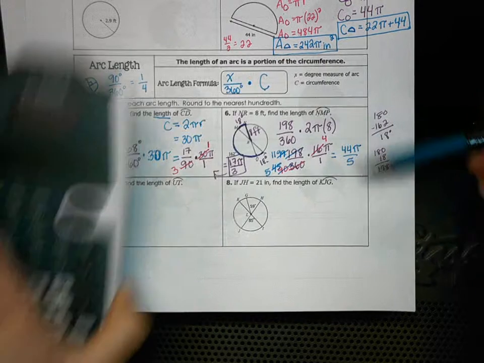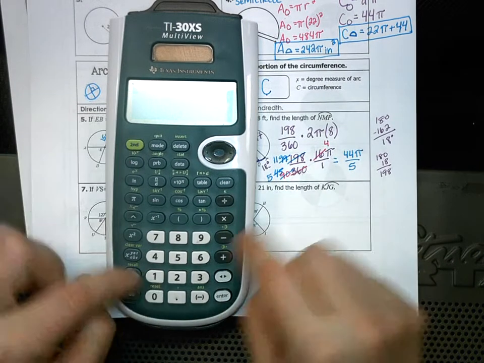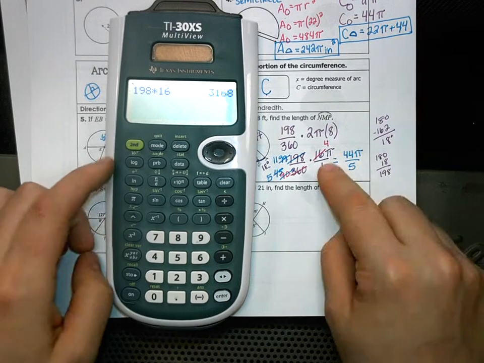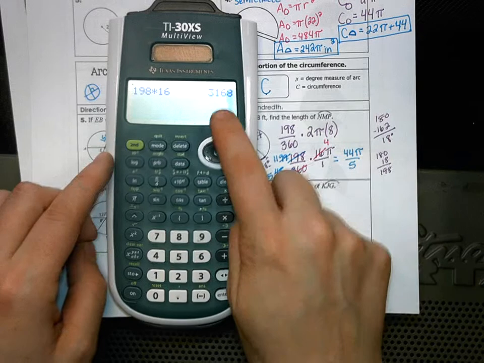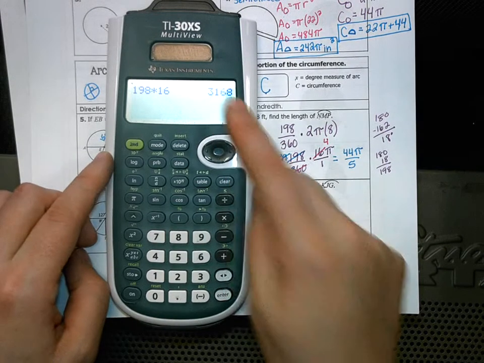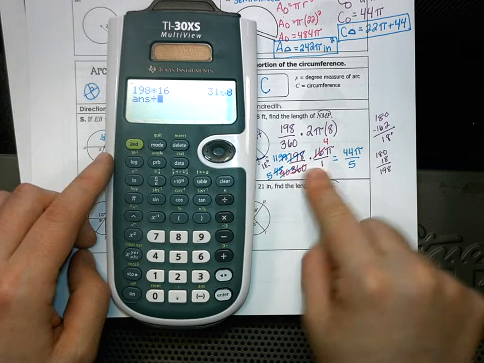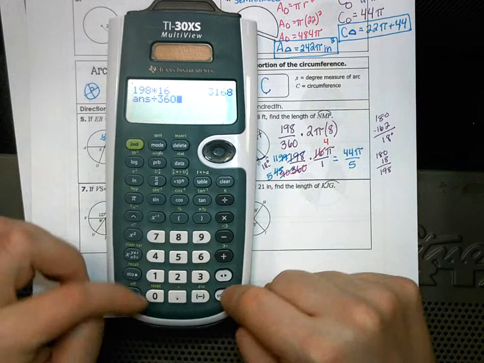My original things I was multiplying together, we multiply these two numerators together, so 198 times 16. Don't worry about the pi until the end, because we'll leave it in terms of pi in our answer. We get 3168. That's a really big number. So let's go ahead and divide by our denominator. 360 times 1 was my original denominator. And you get this fraction.